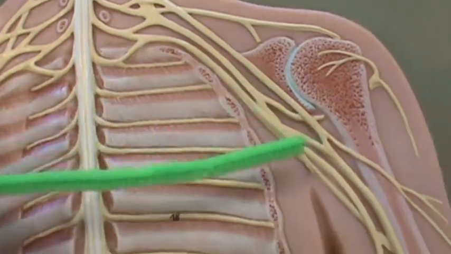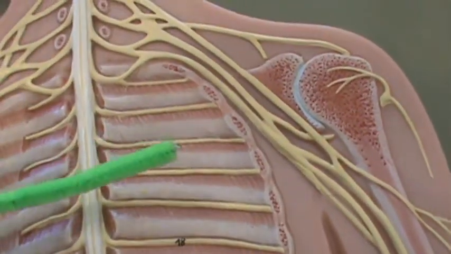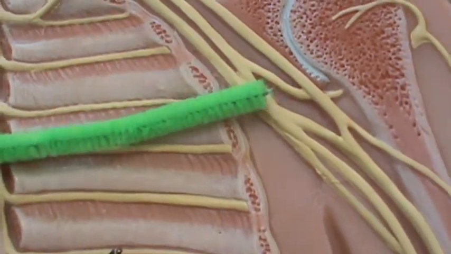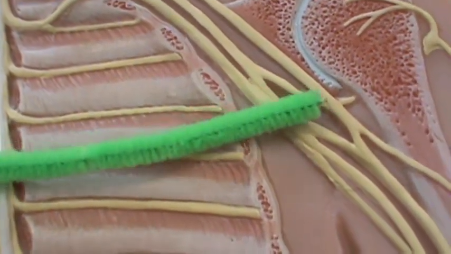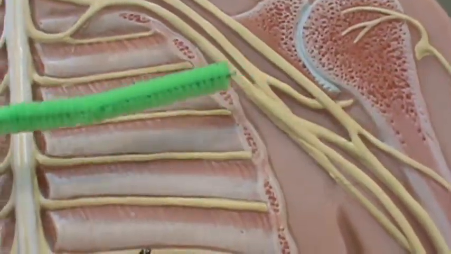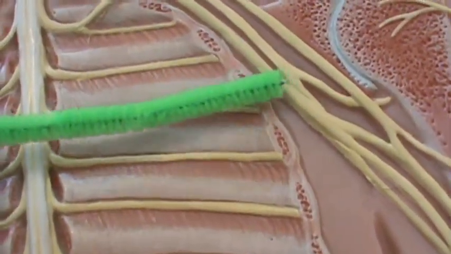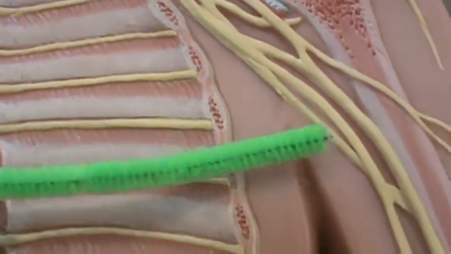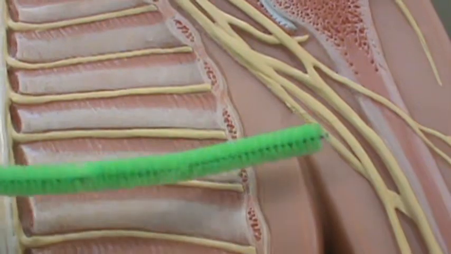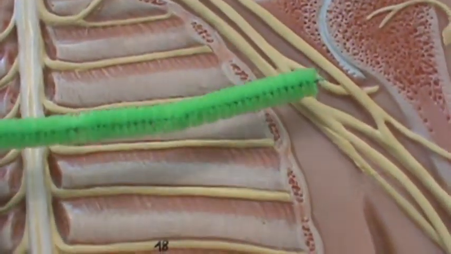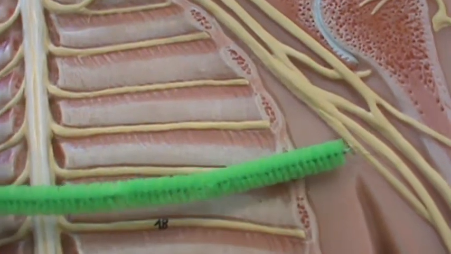And remember, each of these cords gives rise to particular nerves. So if we focus on the posterior cord, remember it gives rise to a small axillary nerve, which stays up in the armpit region. And then the rest of it is this nerve right here, which passes behind the medial cord and comes down the back of the arm as the radial nerve. So that's the posterior cord with its axillary nerve and radial nerve.